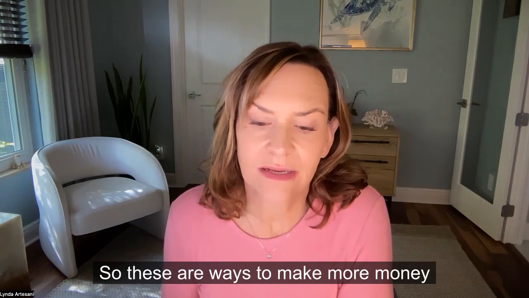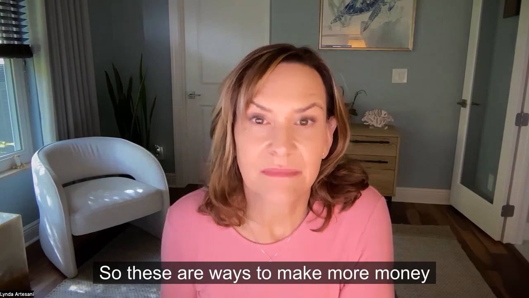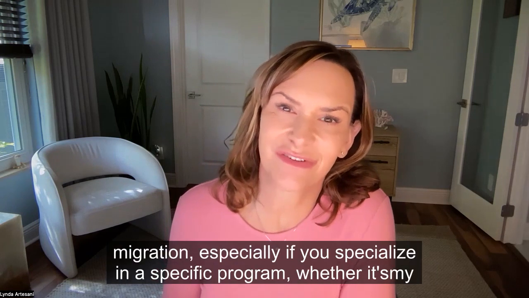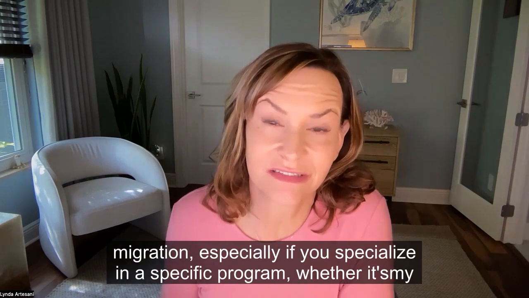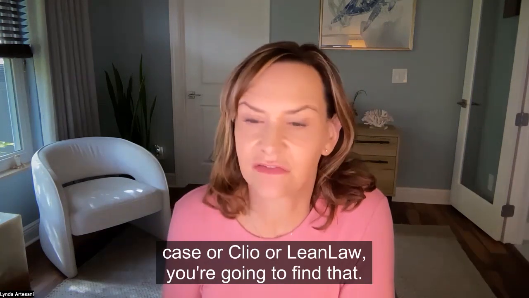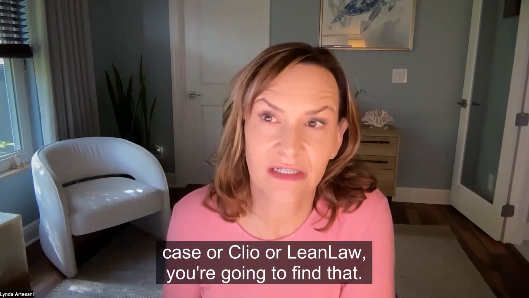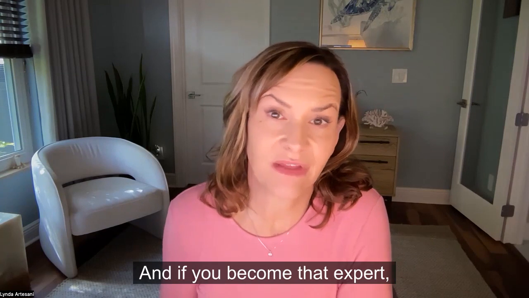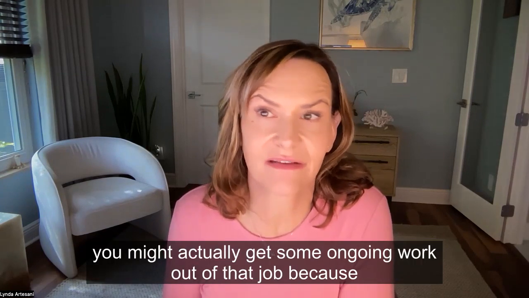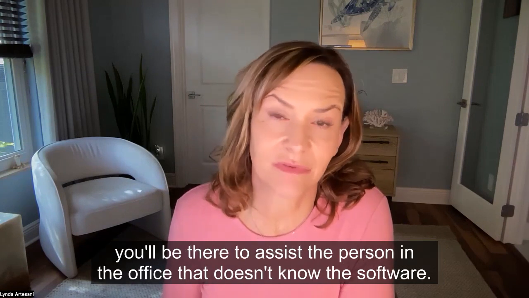So these are ways to make more money, a different revenue stream, by helping a client with data migration, especially if you specialize in a specific program, whether it's MyCase or Clio or Lien Law. You're going to find that if you become that expert, you might actually get some ongoing work out of that job because you'll be there to assist the person in the office that doesn't know the software.